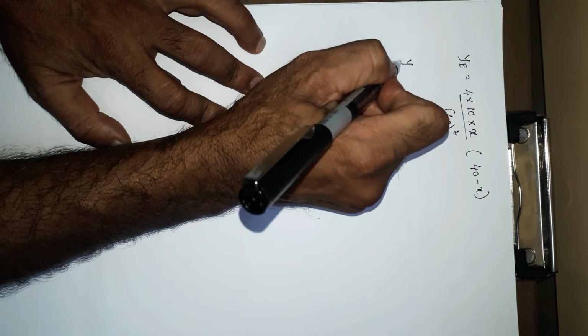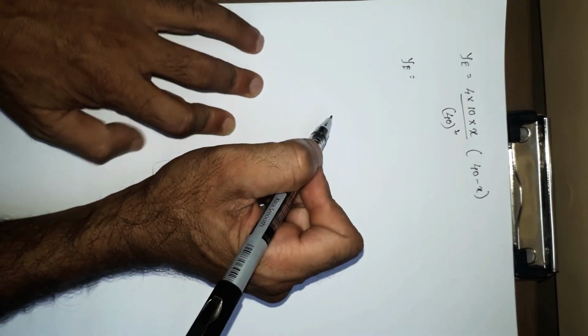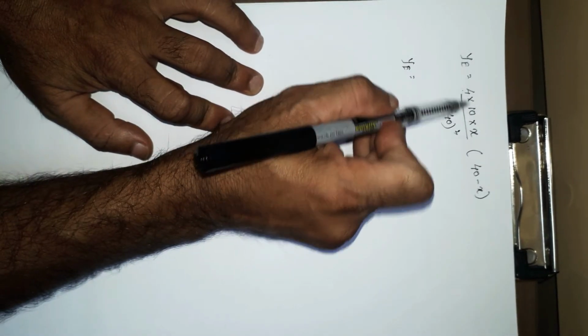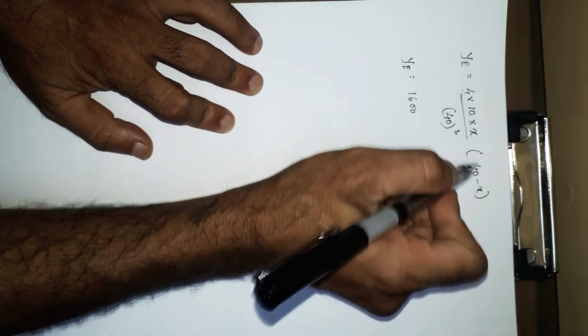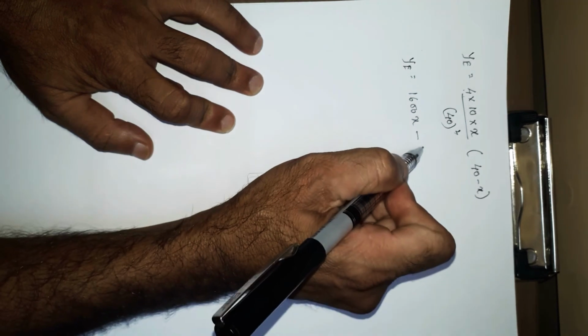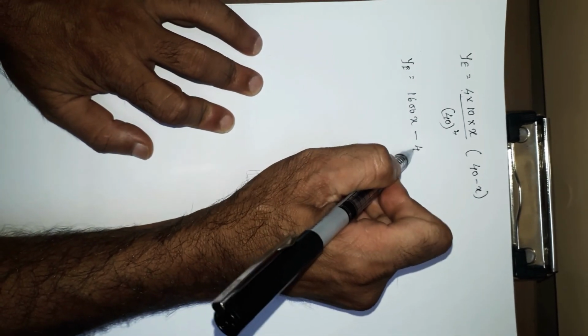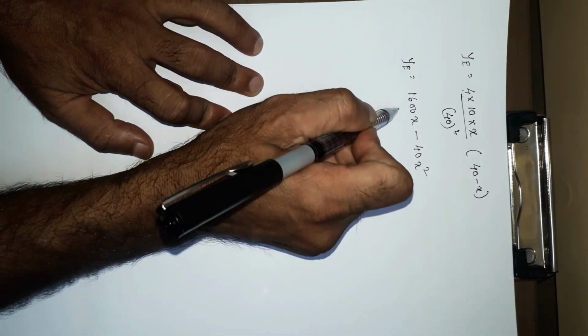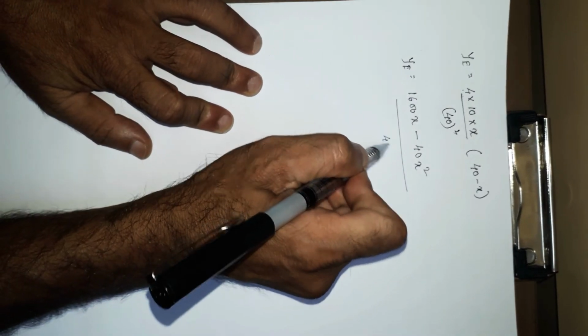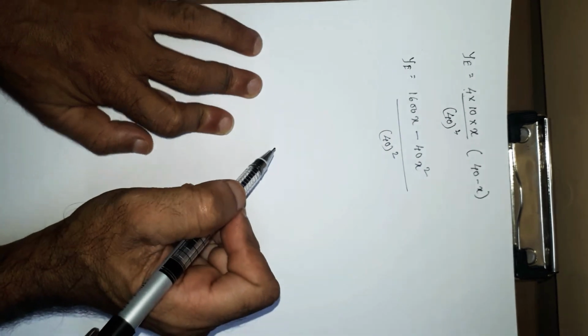Therefore YE is equal to 40 into 40, that is 1600 X, minus 40 into X square, divided by 40 square.